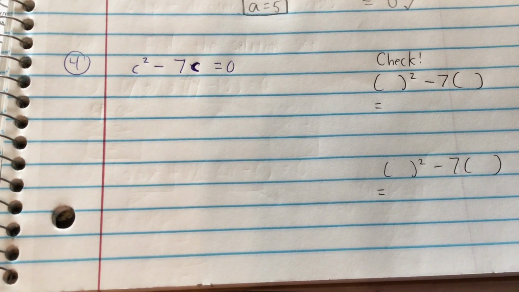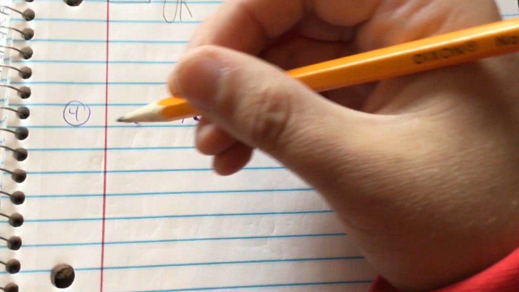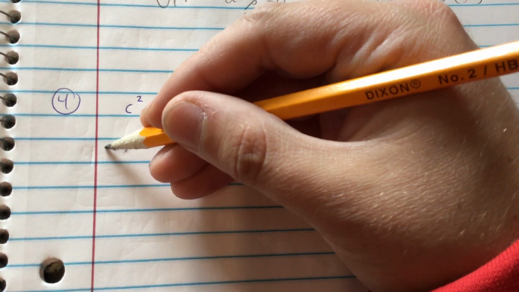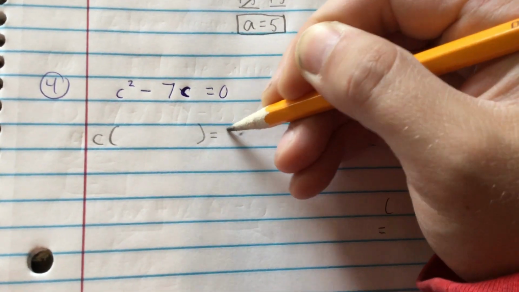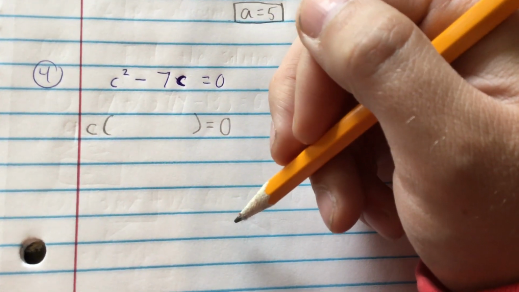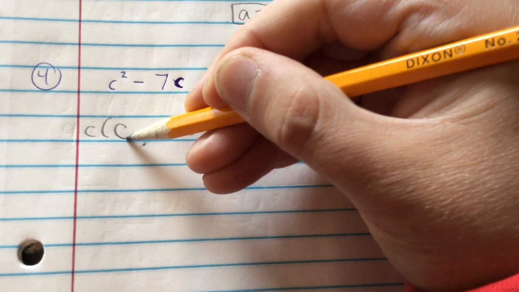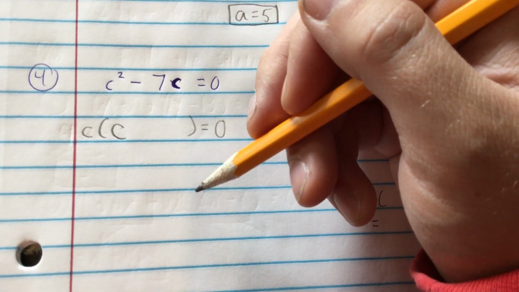C squared minus 7c equals 0. Okay, so we are going to factor out the GCF c. C times what is c squared? C. C times what is negative 7c?